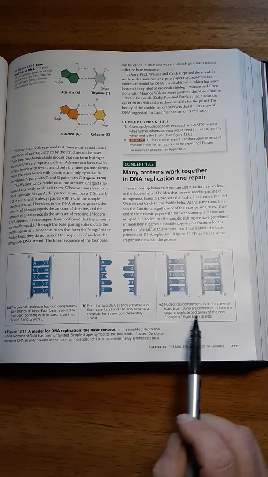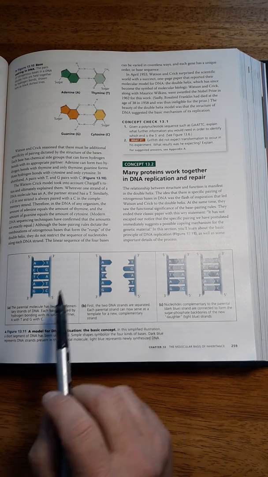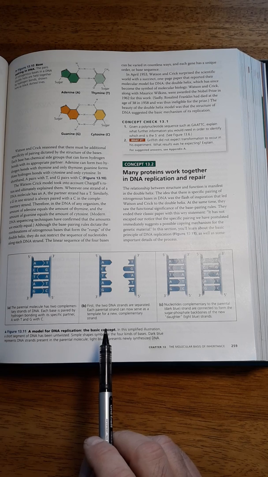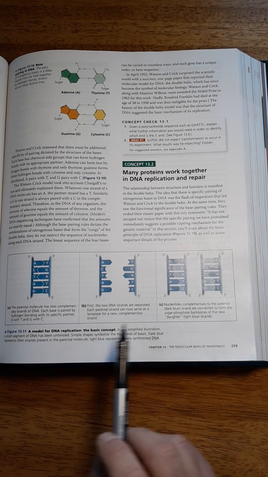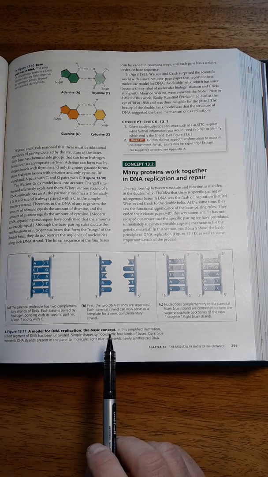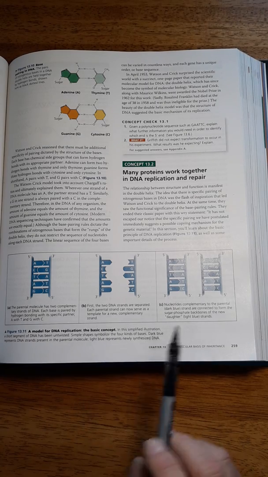But this diagram really is going to look at basically DNA replication, and it's similar to the figures that you can find in your textbook on figure 13.11. So we'll start the same way.